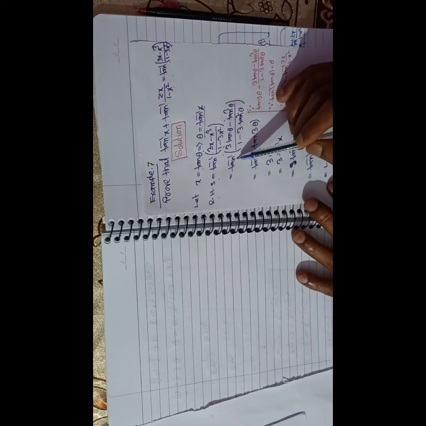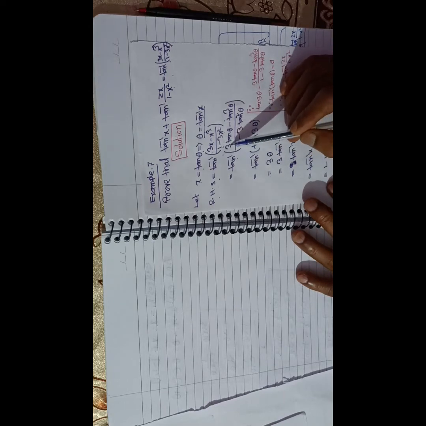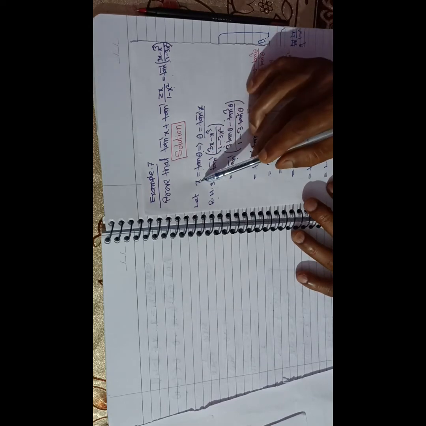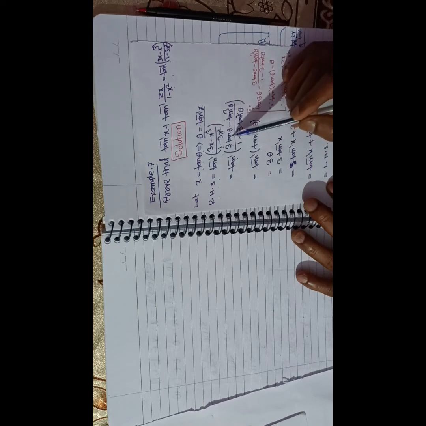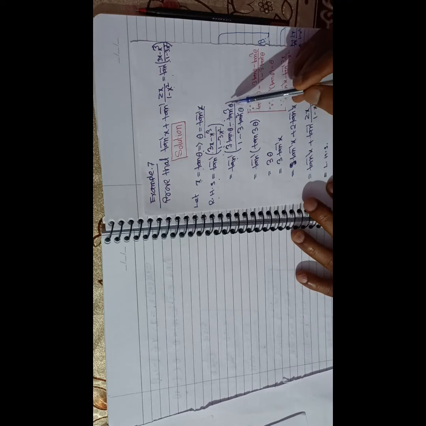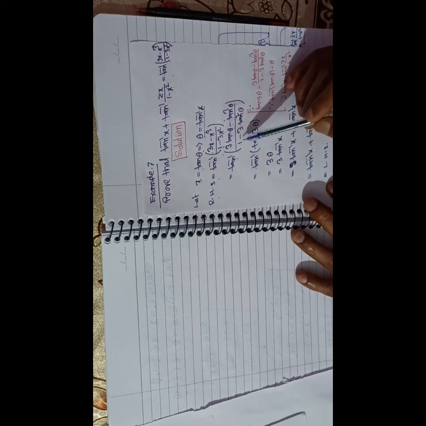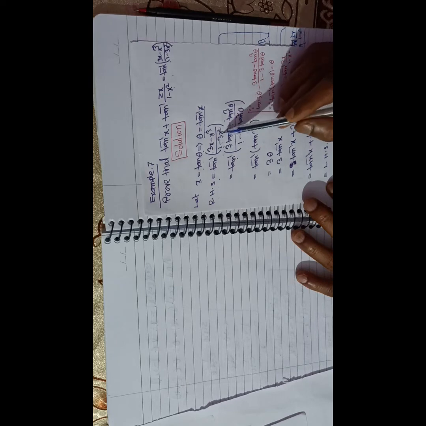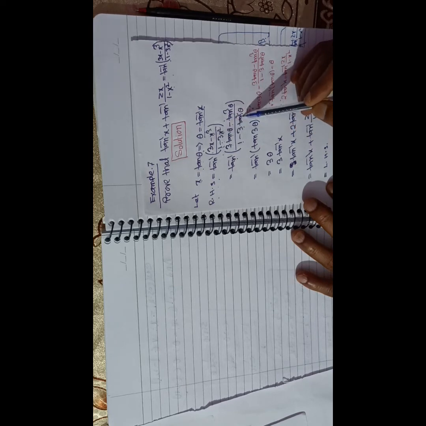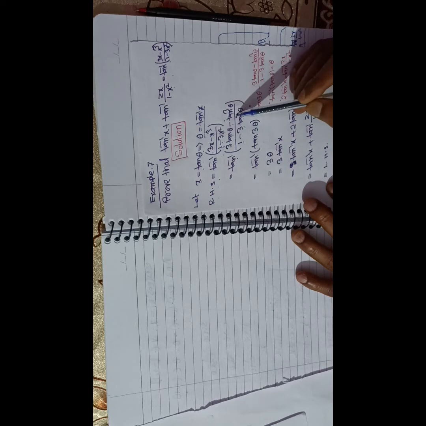Now, in place of x we write tan theta: 3 tan theta minus tan cube theta divided by 1 minus 3 tan square theta.